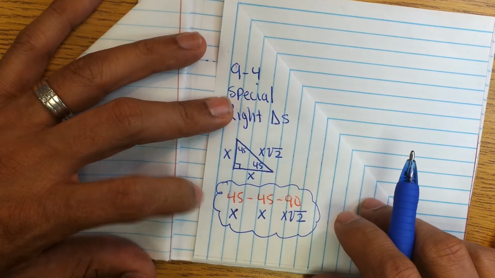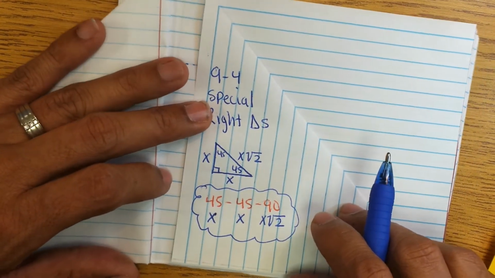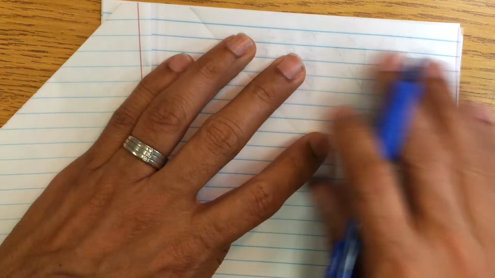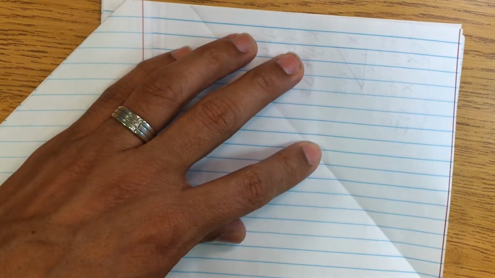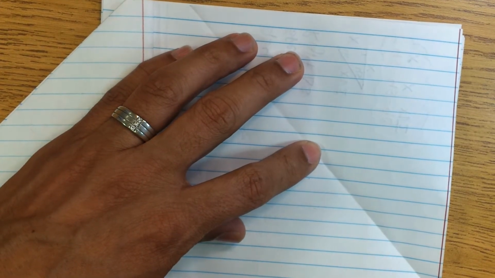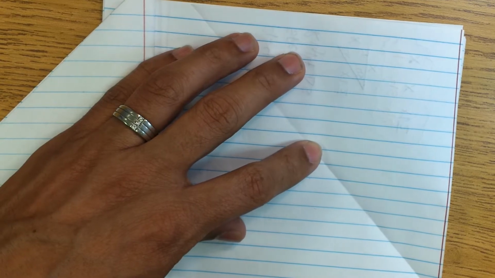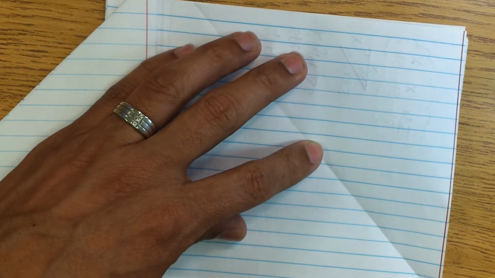Okay, so I'm going to flip my paper open, and I'm going to advise you to do the same. So here I'm going to give you a few examples. And again, we're going to write up on top special right triangles. Okay, so I want you to please follow me along.